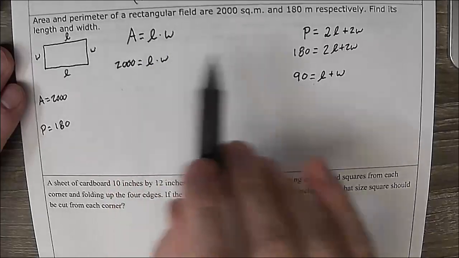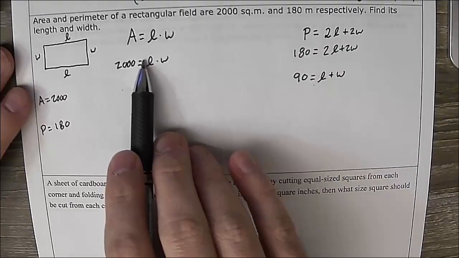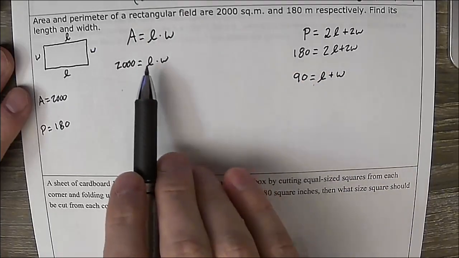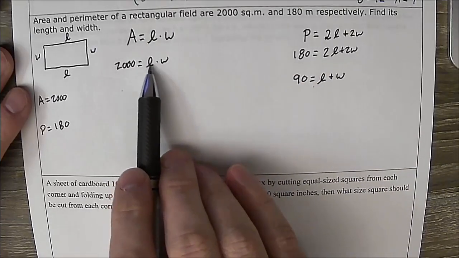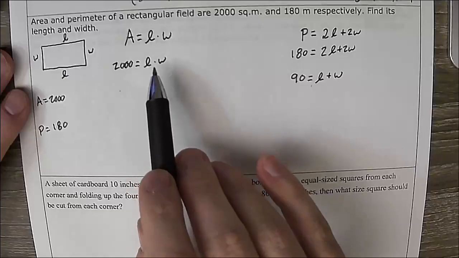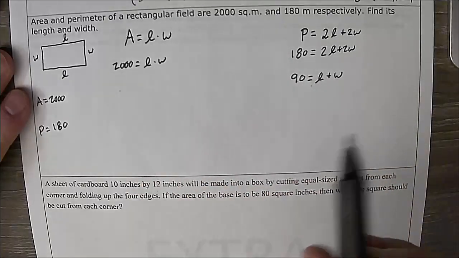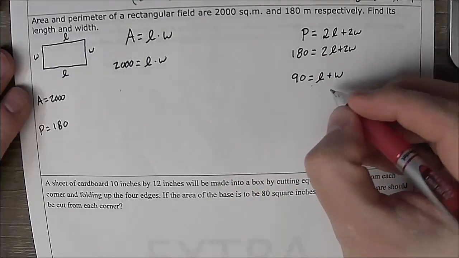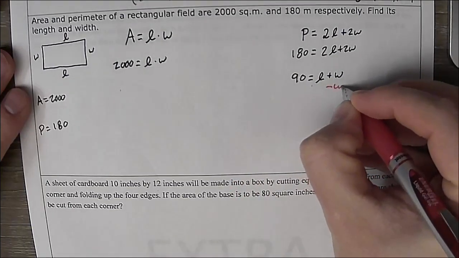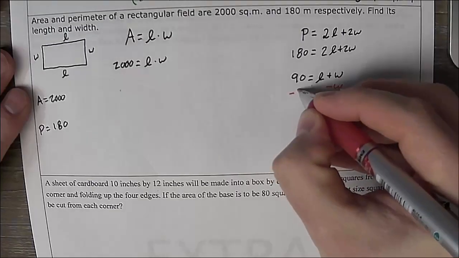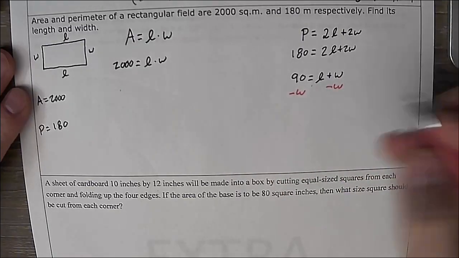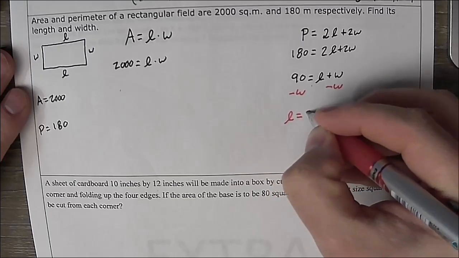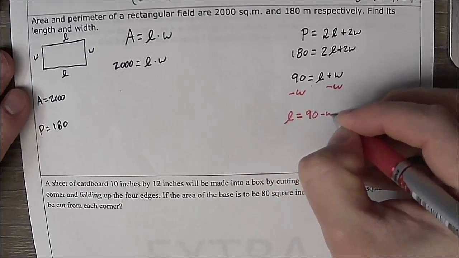So we do have two equations, but they don't help us solve each other. Like, I can't get rid of the L with a number. I don't know the length is 20. I don't know the width is 100. I don't know what those are. But what we can do is use some of our substitution skills from earlier this year. We're going to subtract W from both sides. So that gives us length is equal to 90 minus W.